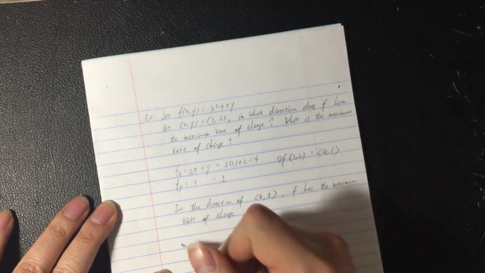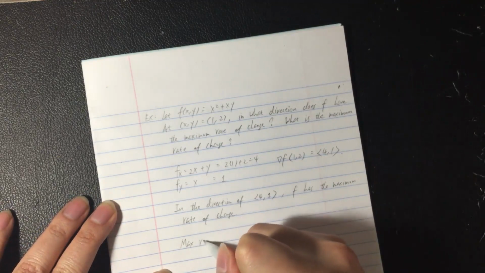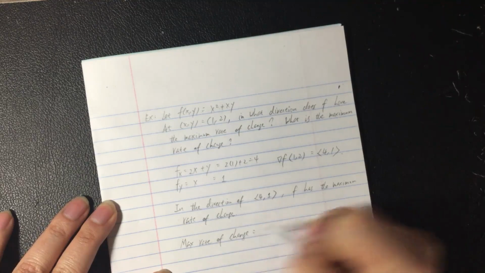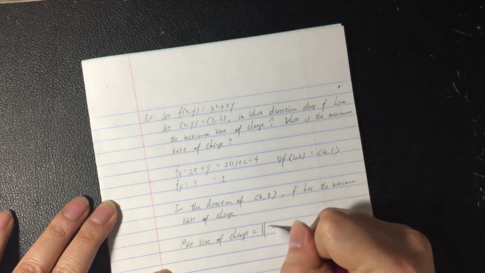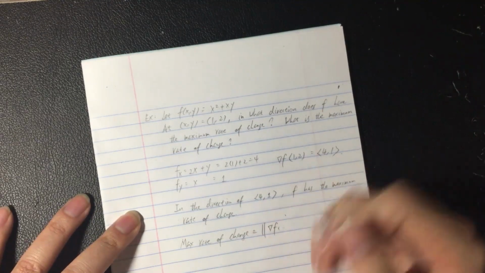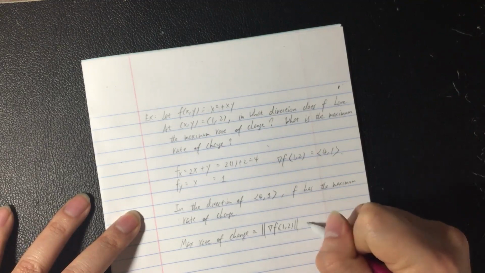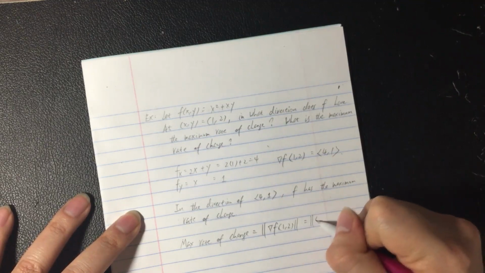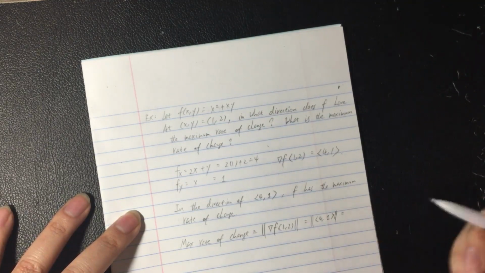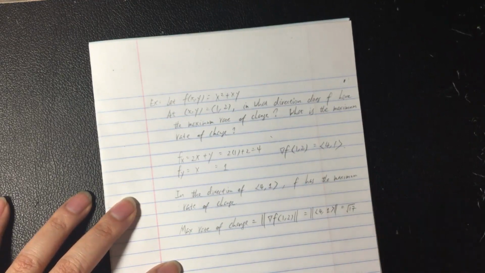According to the theorem, the maximum rate of change is the magnitude of the gradient vector at (1, 2), which is the magnitude of (4, 1). Use the Pythagorean theorem to find the magnitude, that's square root of 17.